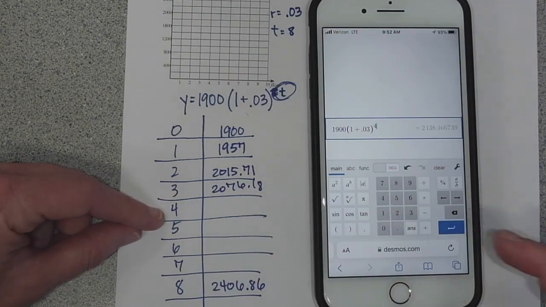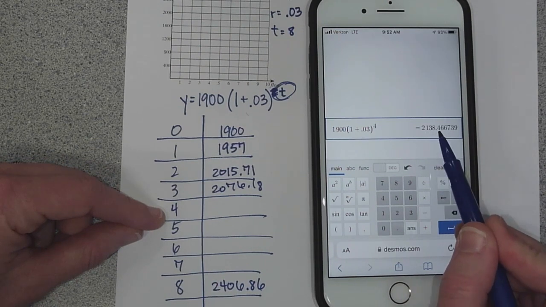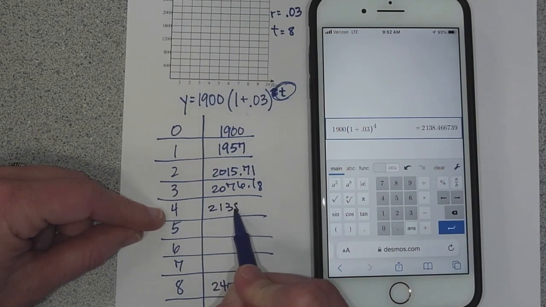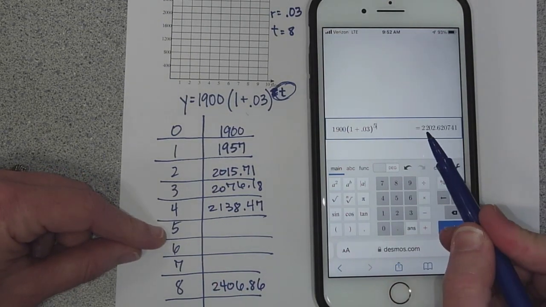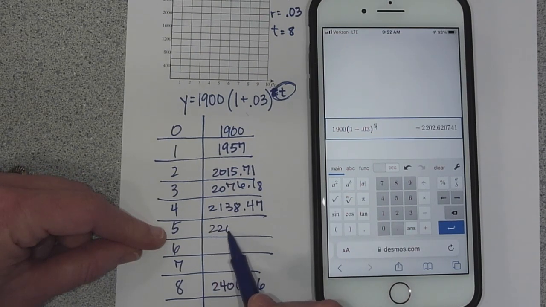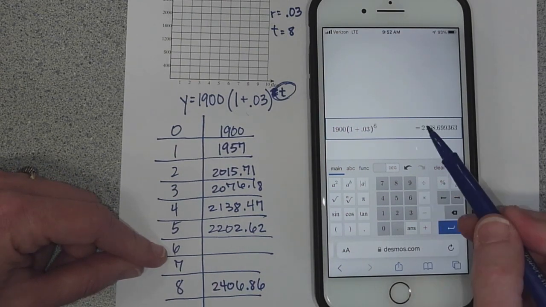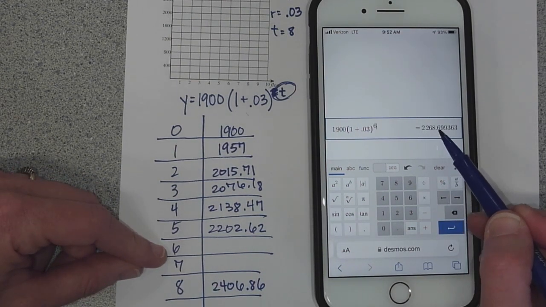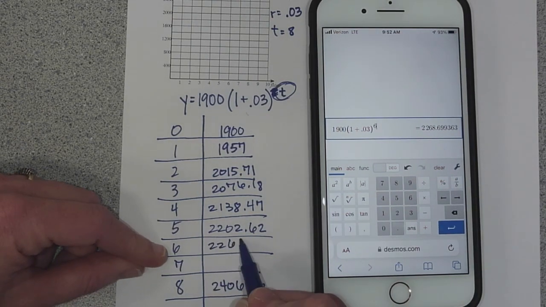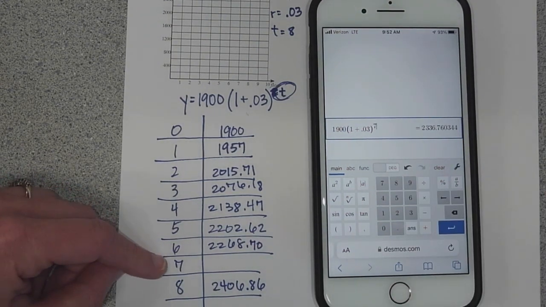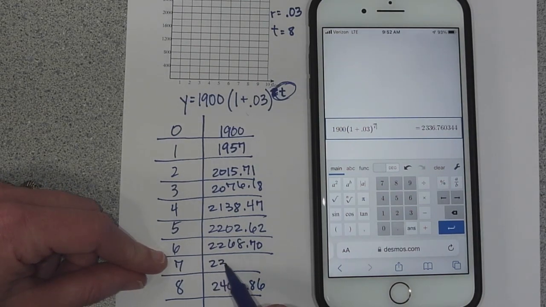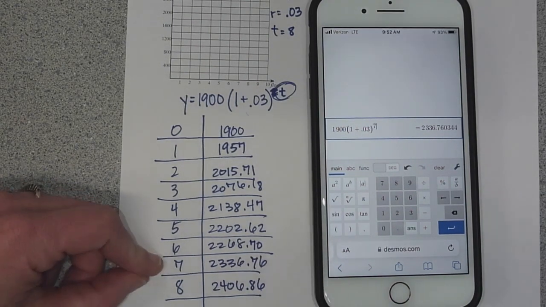Okay, make it a 4. 2138.47. Okay, make it a 5. 2202.62. Couple more left, make it a 6. 2268.699 is going to bump up to 2268.70. And then make it a 7, and we get 2336.76. Okay. Our table is made.